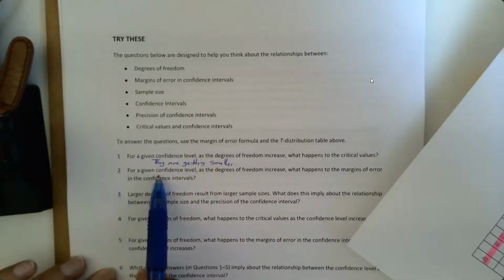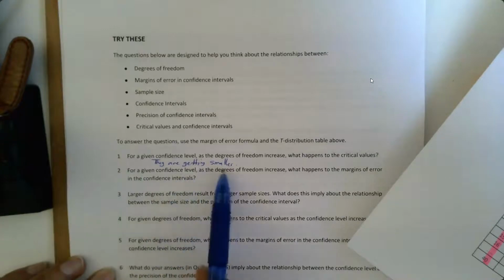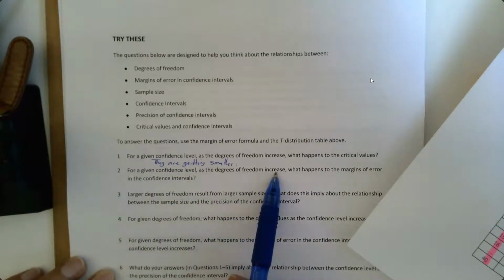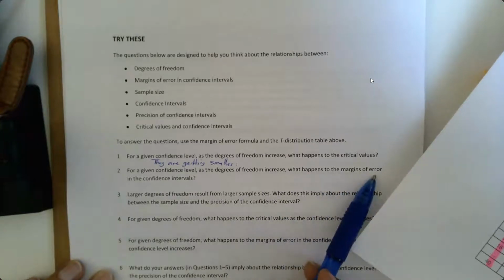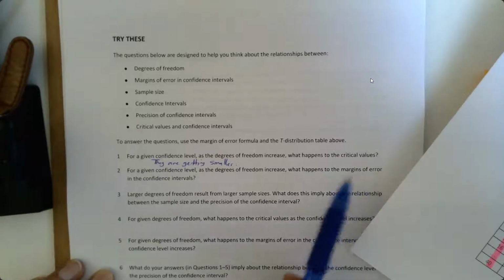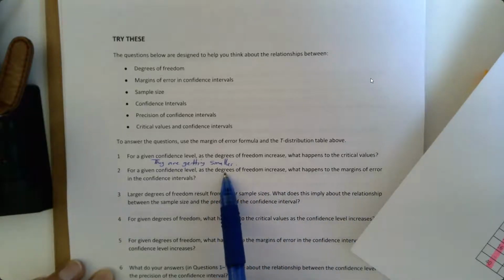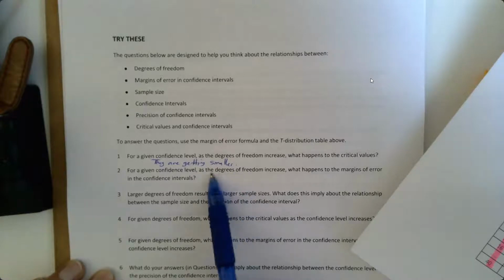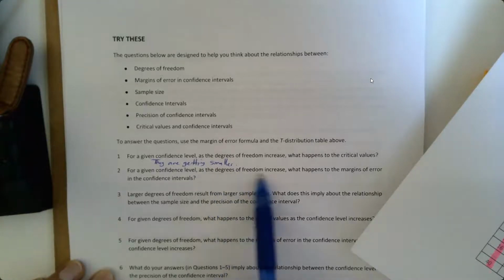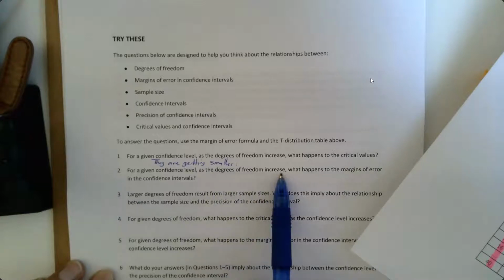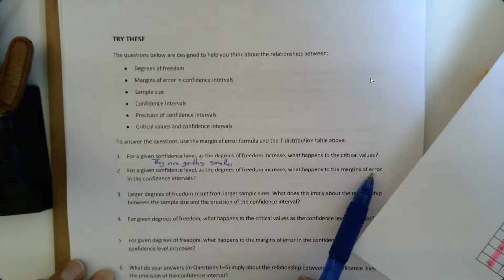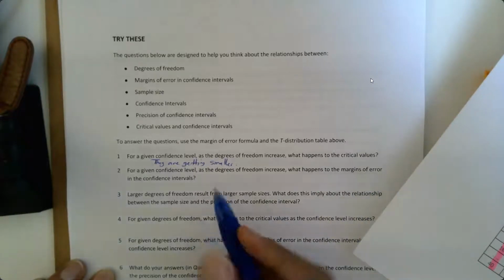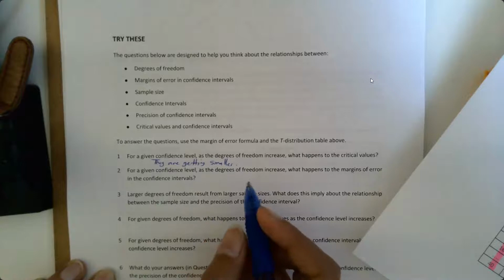For a given confidence level, as the degrees of freedom increase, what happens to the margin of error? Okay, margin of error. What is increasing? The degrees of freedom. They are getting larger and larger. What happens to the margin of error? So remember the formula for margin of error.